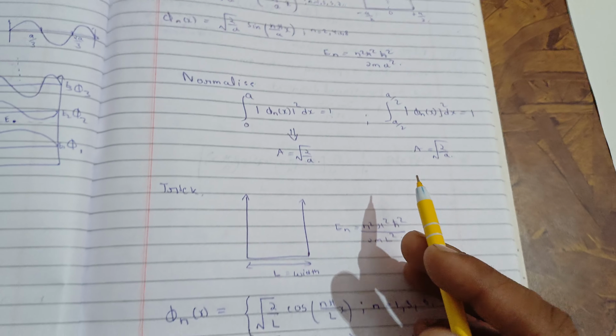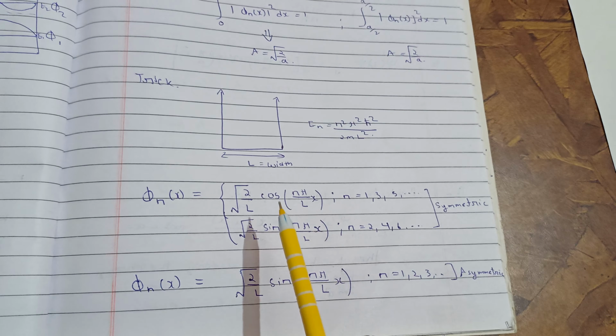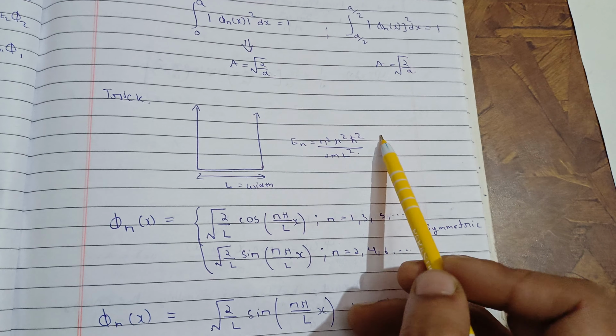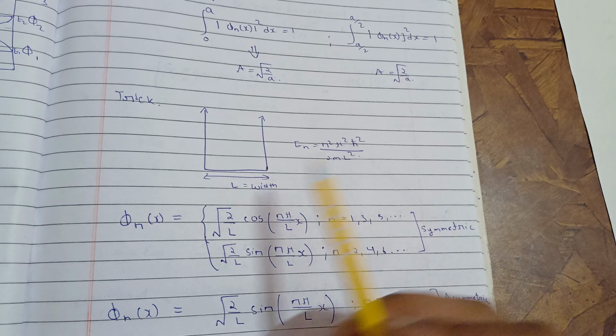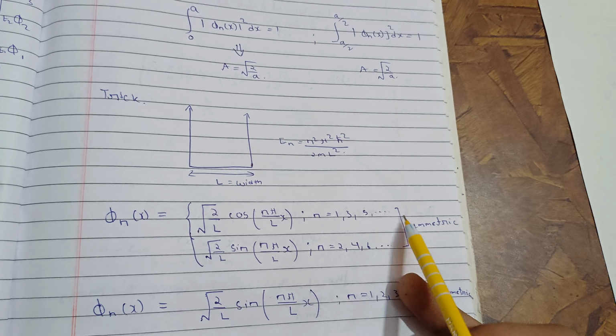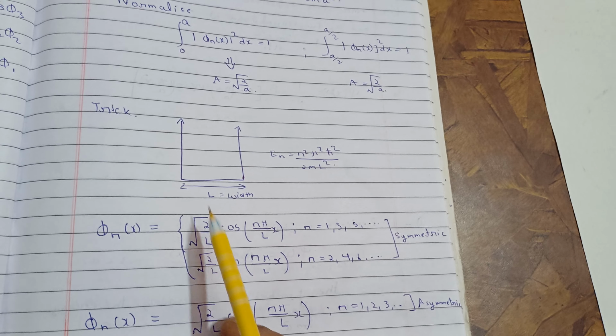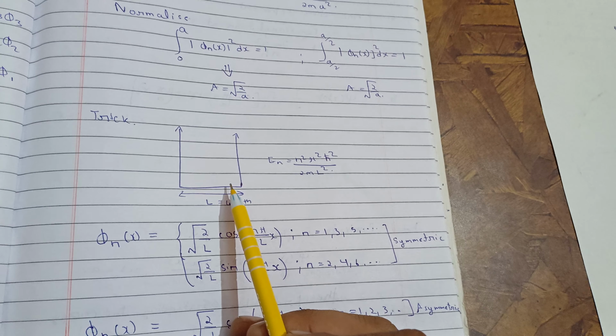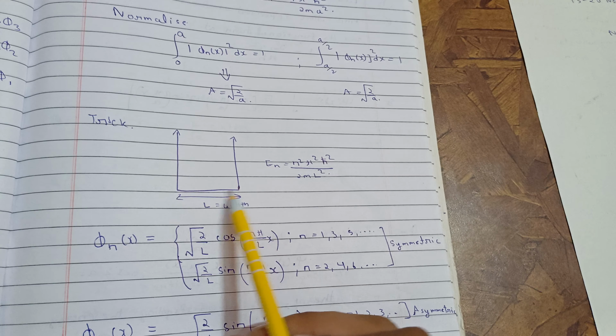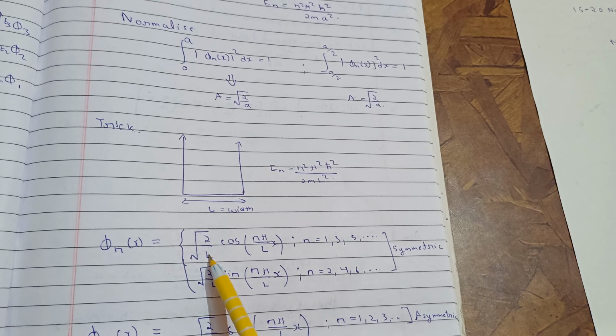Now there is one more thing, you just need to remember this formula. The energy eigenvalue will remain the same in both cases, asymmetric and symmetric, and the eigenstates for the symmetric case will be cos for odd, sine for even, and in place of L you just need to put the value of this length. Like it is minus a by 2 to a by 2, then the total length will be a, so you just need to put a in place of L.